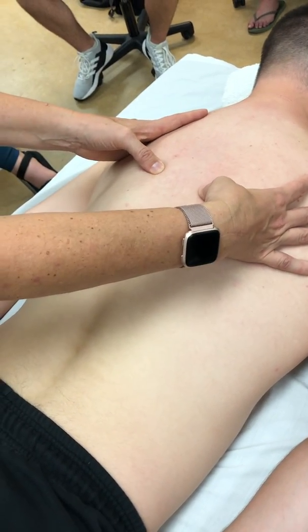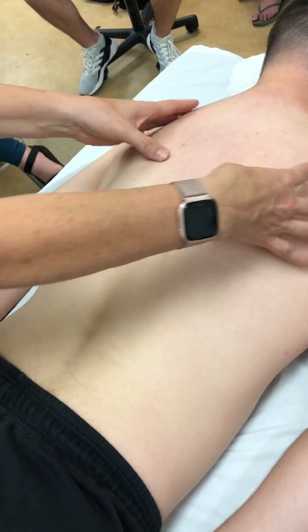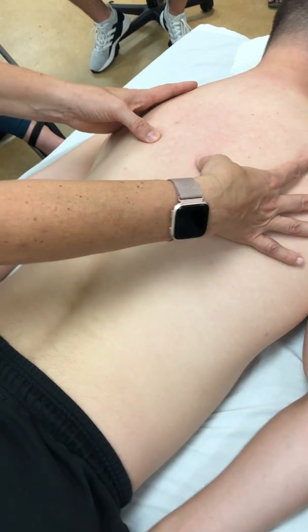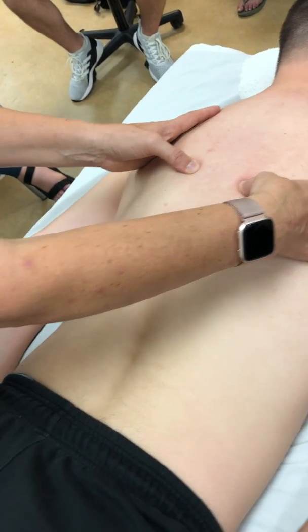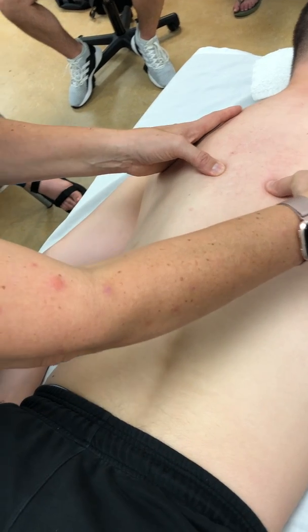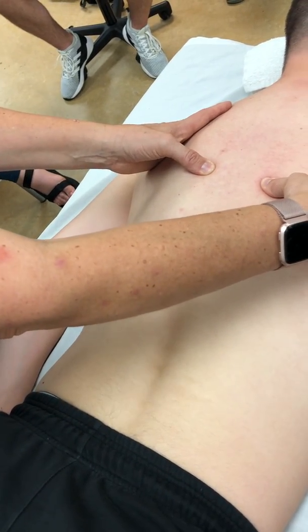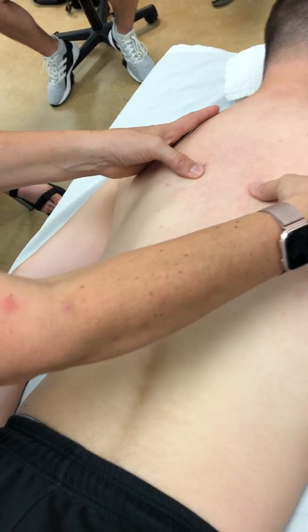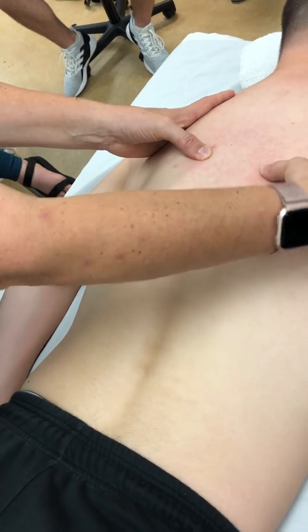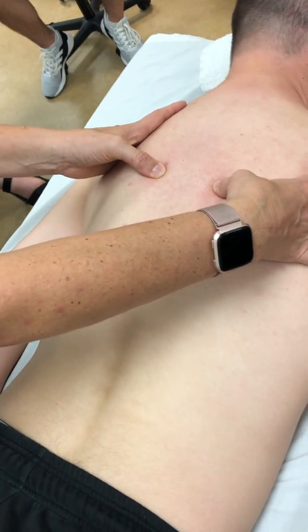I do tend to use my thumbs because I am looking for symmetry. I am looking for that rotation, okay? And you see how wide I am. I'm pretty wide when I'm looking at transverse processes, but I'm palpating through all of those muscles.